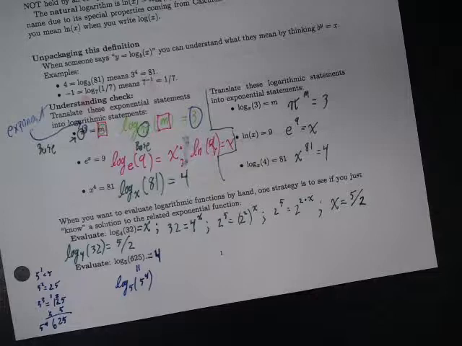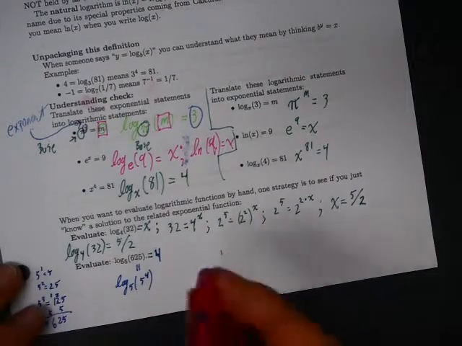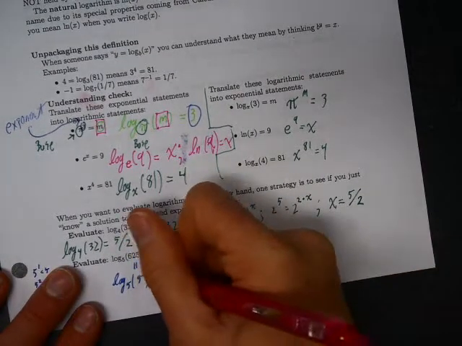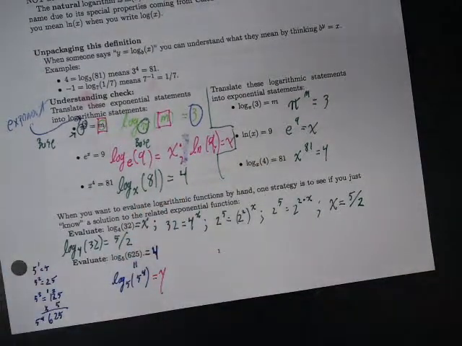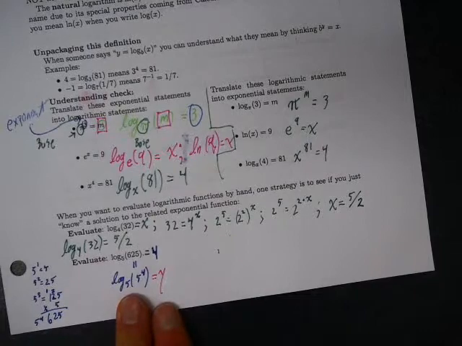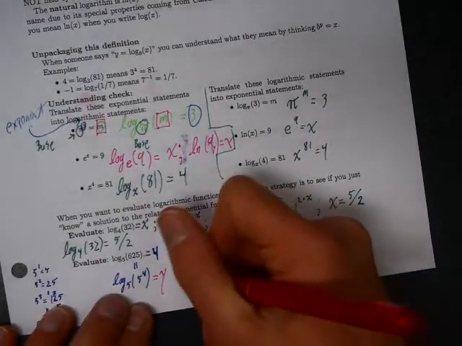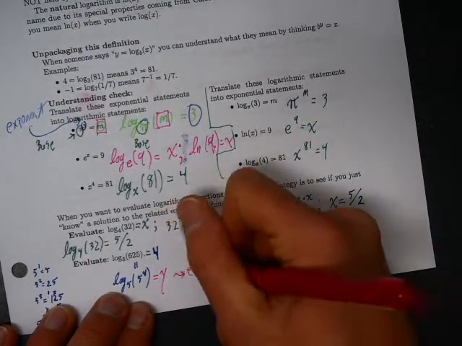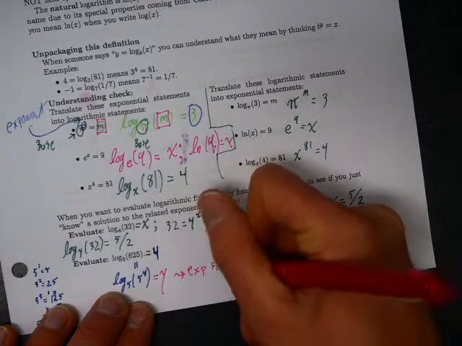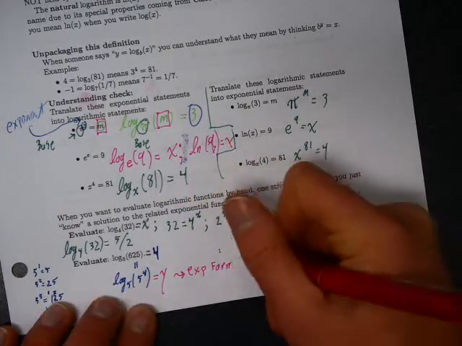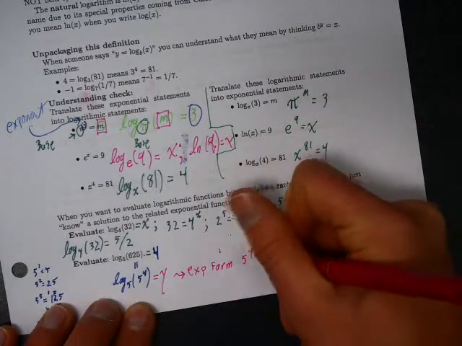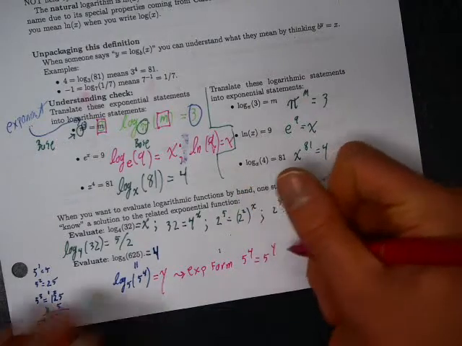We're pretty happy. And now we can play the same strategy as above. Let's give that a name. I won't call it x. X already has a job. X is the variable from the last exercise. I'll call it y. We'll rewrite it in exponential form. To get 5 to the 4th is the same as 5 to the y.